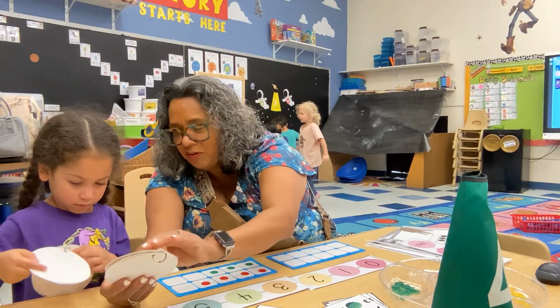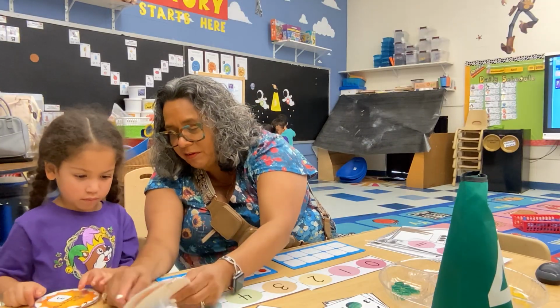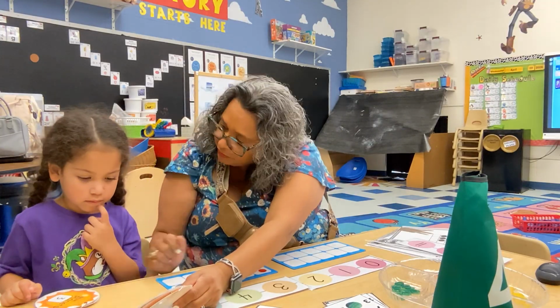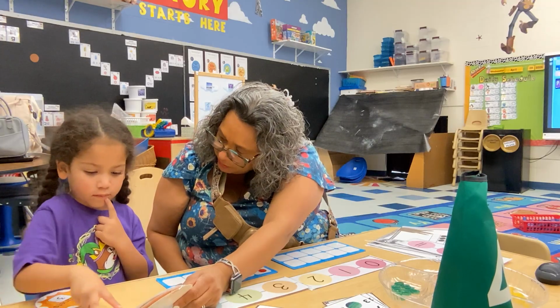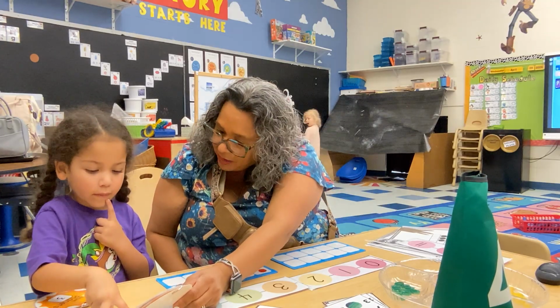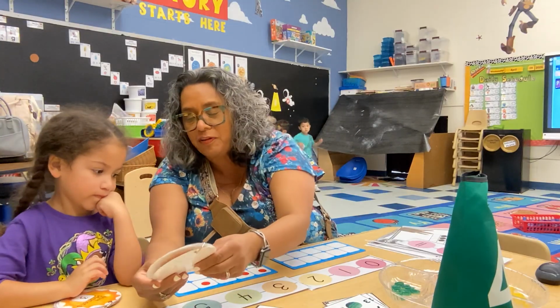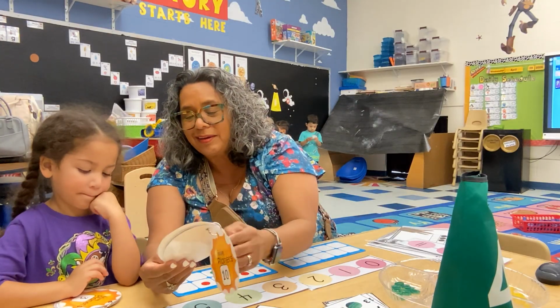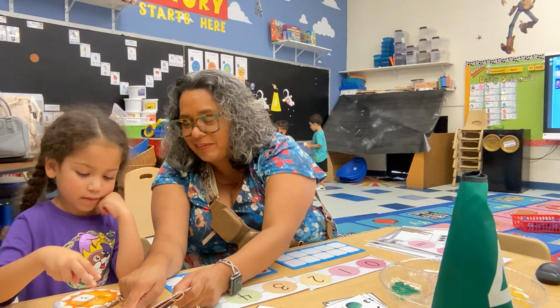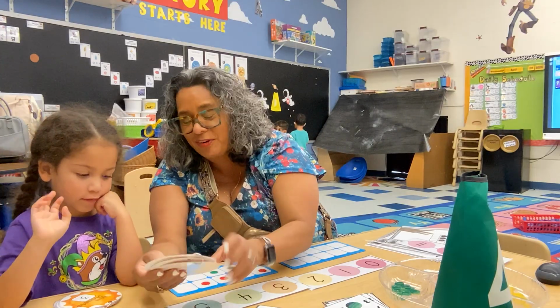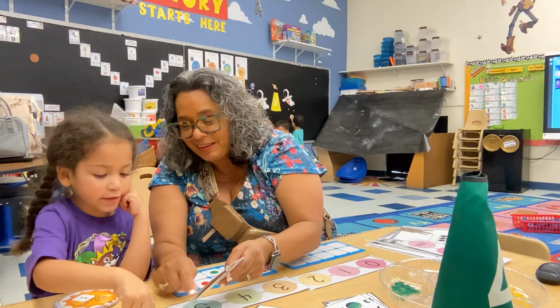Different. So we're going to change it. What about this one? Is this a 7? Are those numbers the same or different? The same or different? Different. So let's flip some more. Is that one the same or different? Different. It is that one and that one and that.